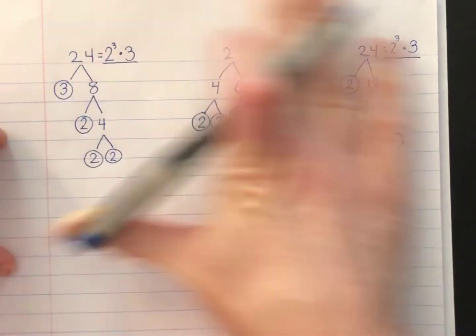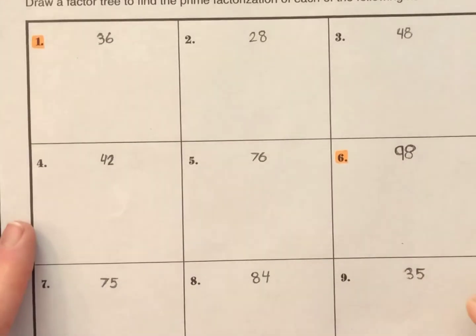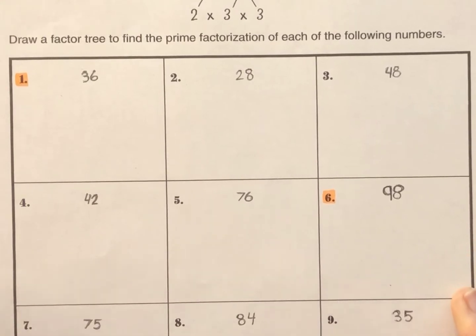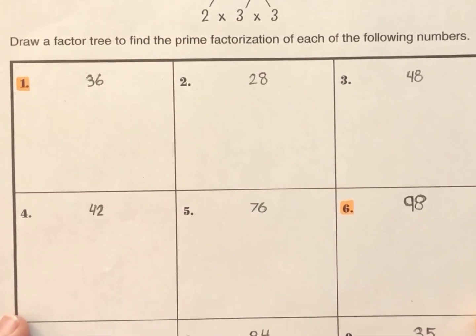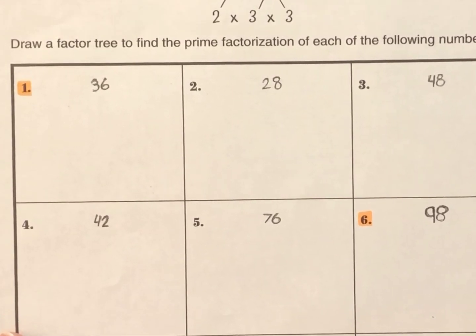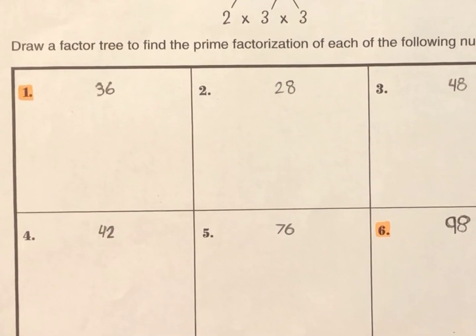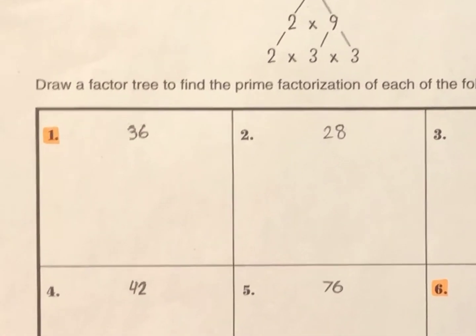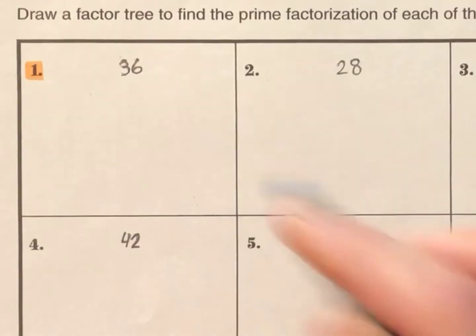So with that in mind, I'm going to go over 2 of these with you. And you may choose to do them the same as I, or you may choose to do it your own way, but in the end, your answer should be the same as mine. Let's start with number 1.